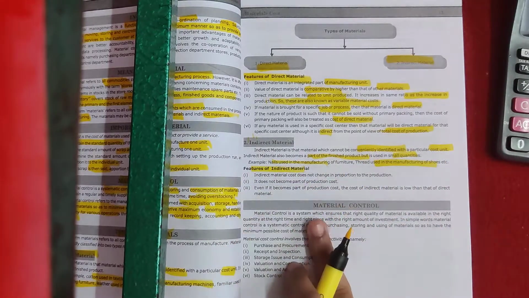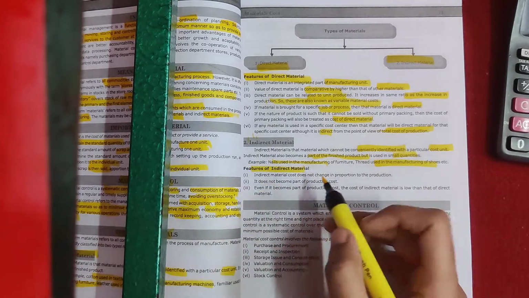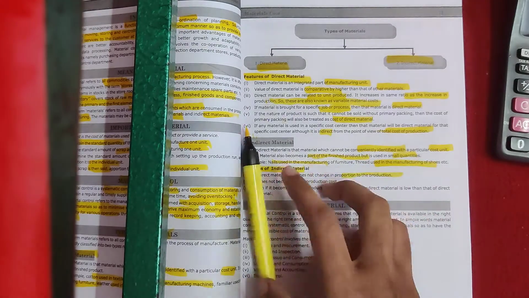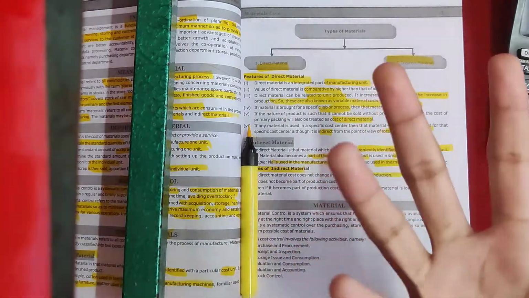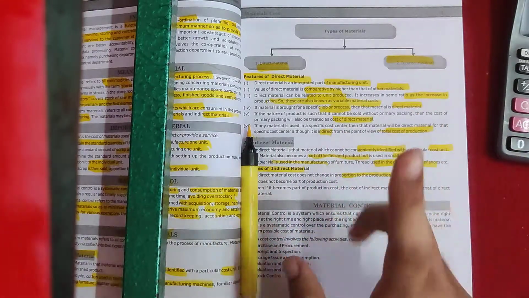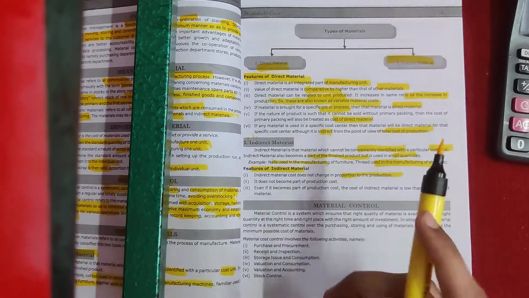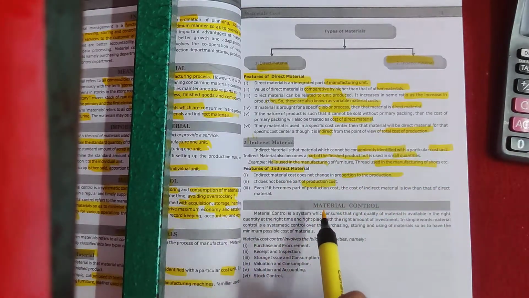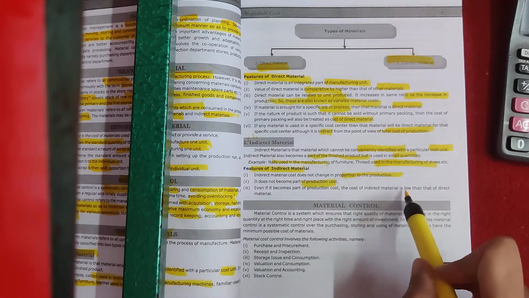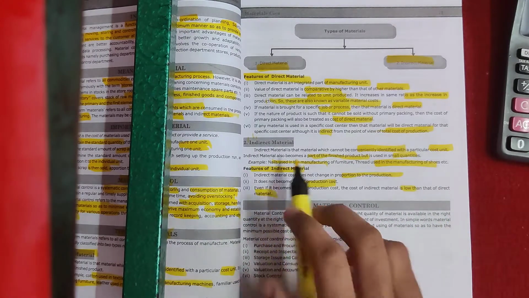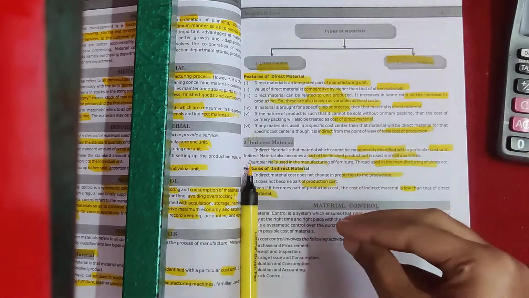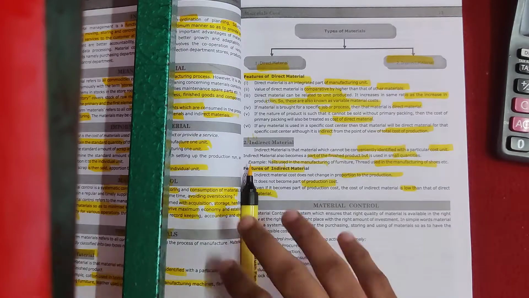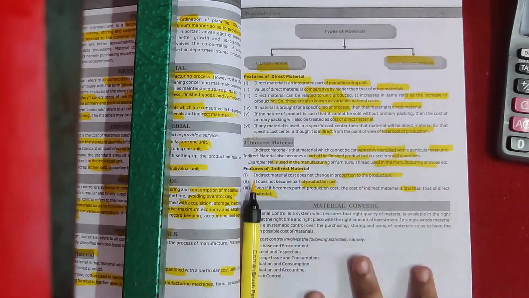Now, features of indirect material. Indirect material does not change in cost in proportion to the production. Suppose in order to produce one product, it is costing 10 rupees. Indirect material is not affecting that particular cost, okay? It also does not become a part of the production cost. Even if it becomes a part of the production cost, the cost of indirect material is lower than direct material, okay? The cost of indirect material is very low when compared to direct material, okay? So I hope this particular topic is clear to you all.